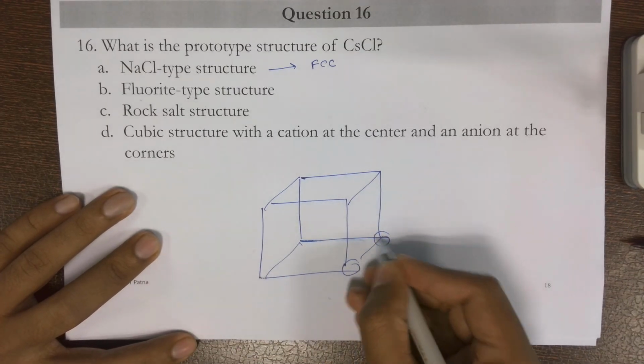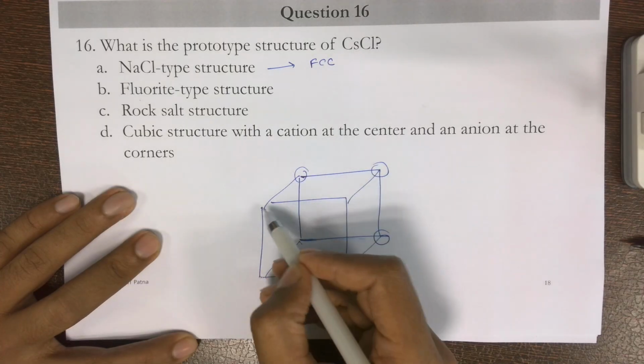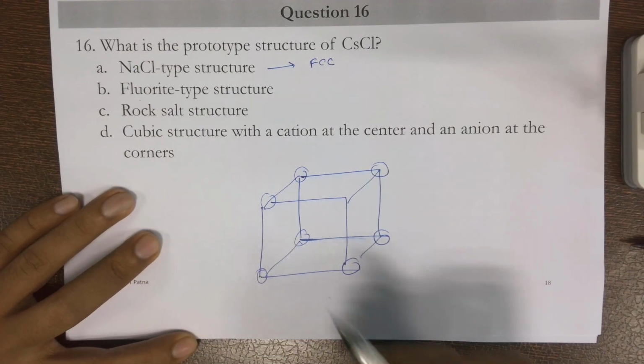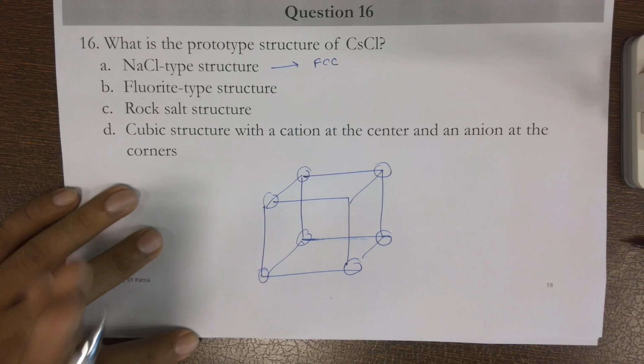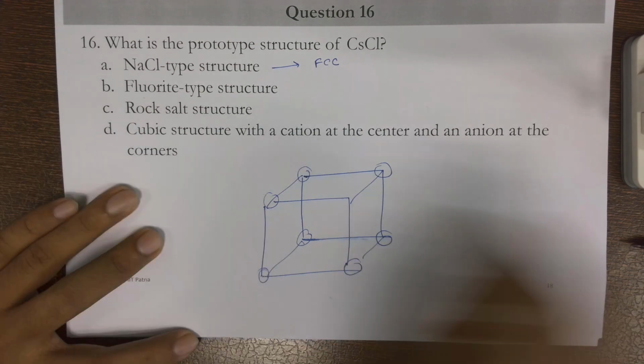Inside the chlorine at the corners, they are equivalent with each other.